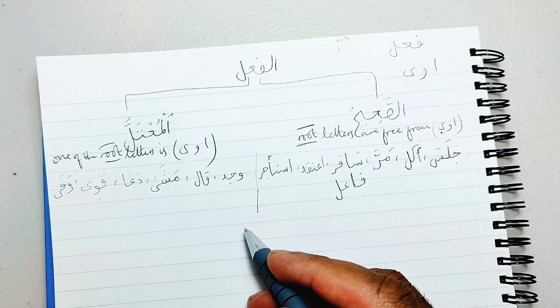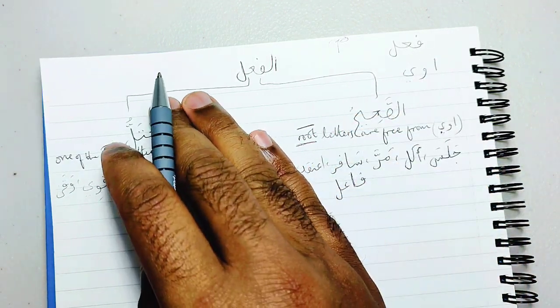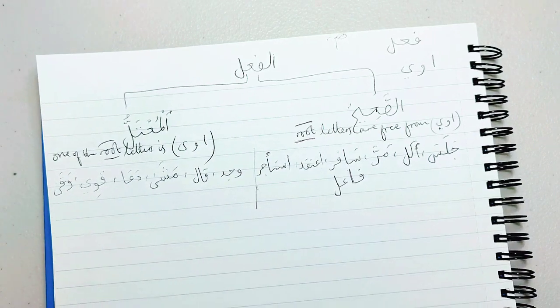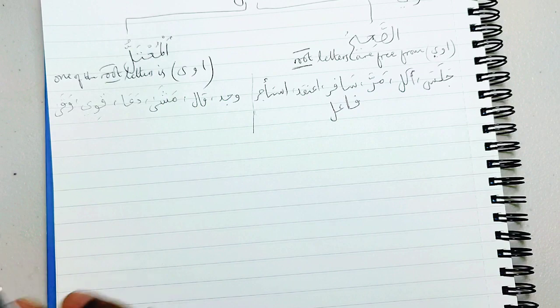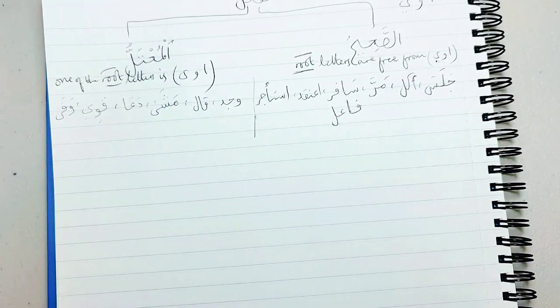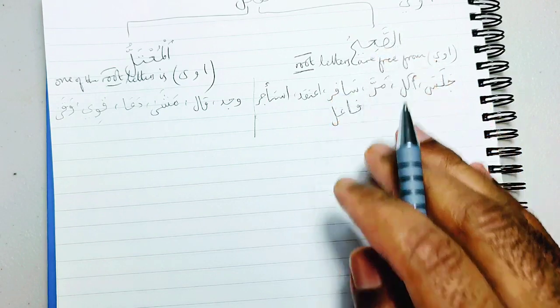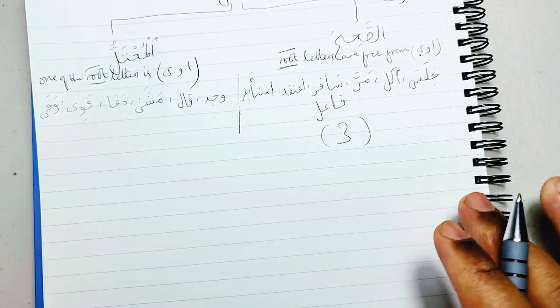The next part is sahih is subdivided, and likewise mu'tal is subdivided. This is where we're trying to get to, because these subdivisions are what's going to be covered in the coming lessons, particularly the subdivisions of the mu'tal. So sahih is subdivided into 3 subdivisions, 3 in total.